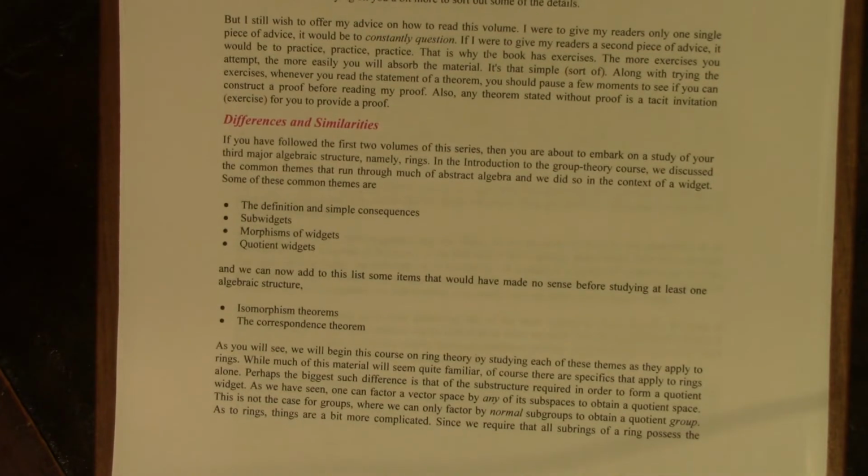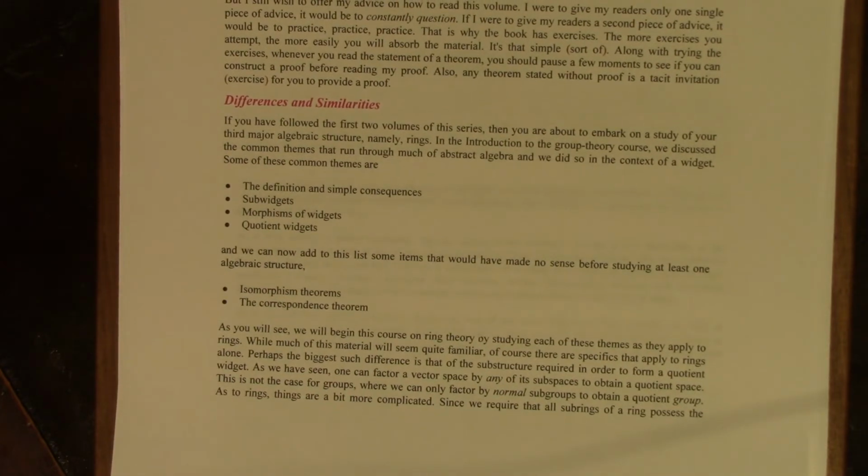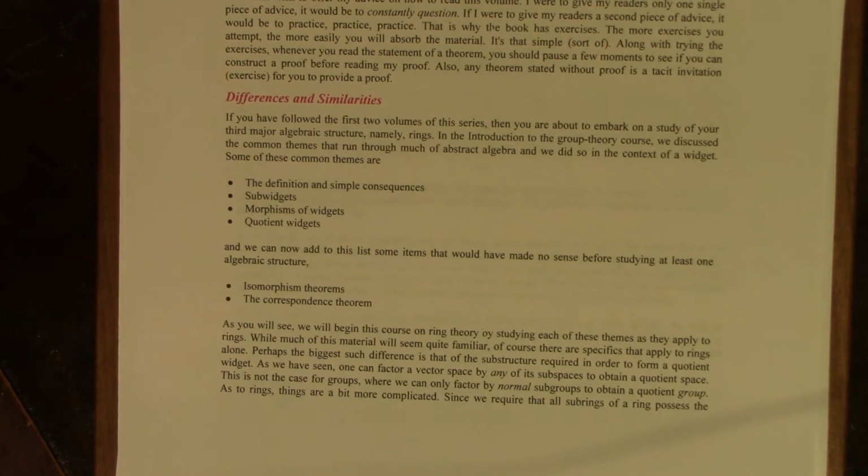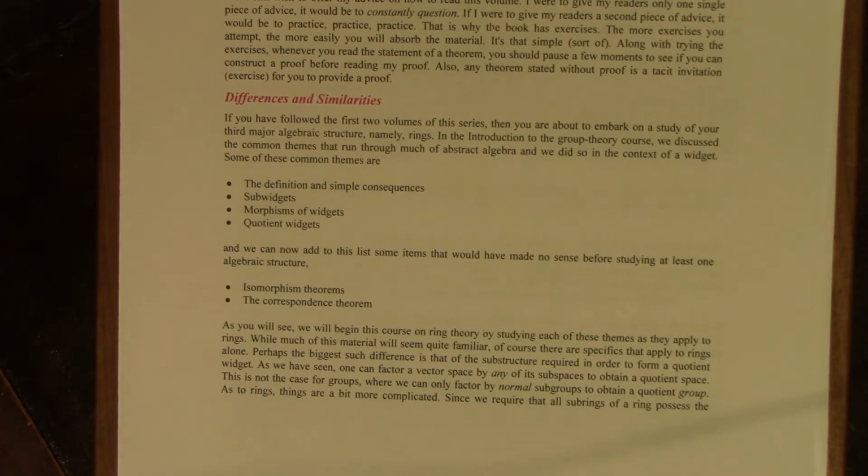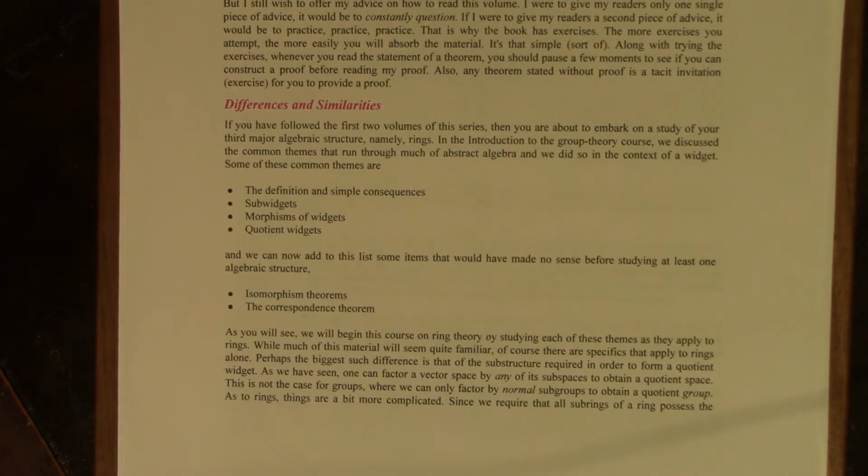I can add a couple more items now to this list that wouldn't have made any sense earlier since you hadn't encountered them yet, and that is the isomorphism theorems, which we studied in the linear algebra course as well as the group theory course, and the correspondence theorem, which we also covered in both those two previous courses.